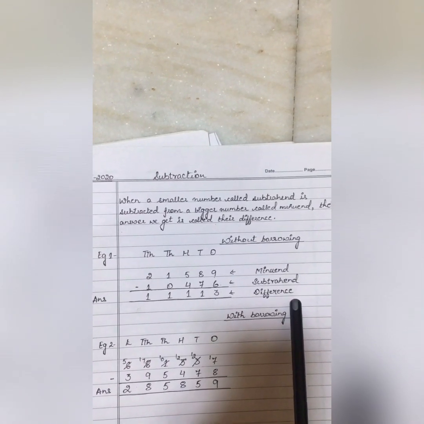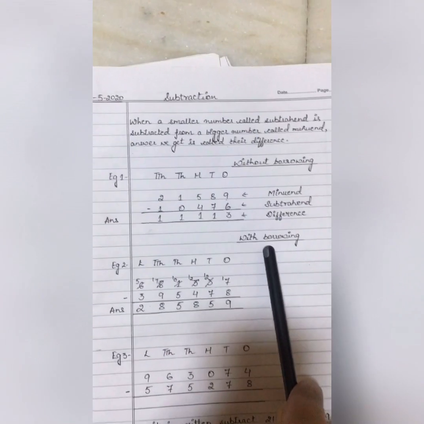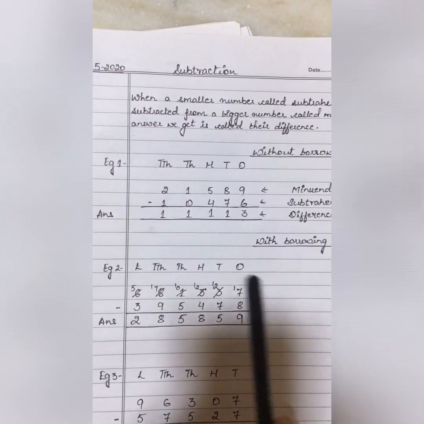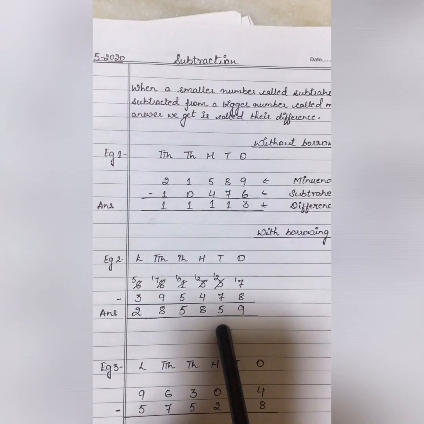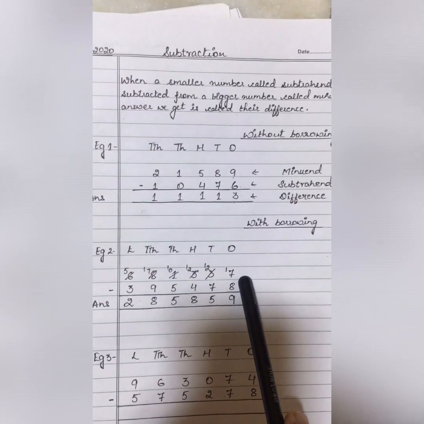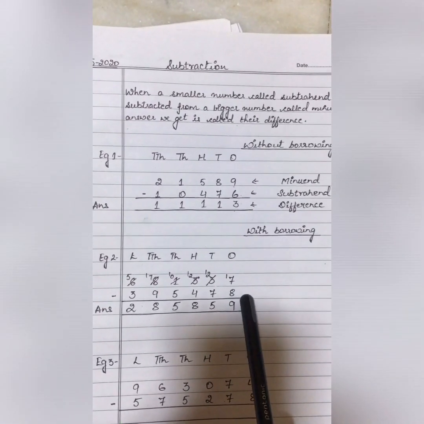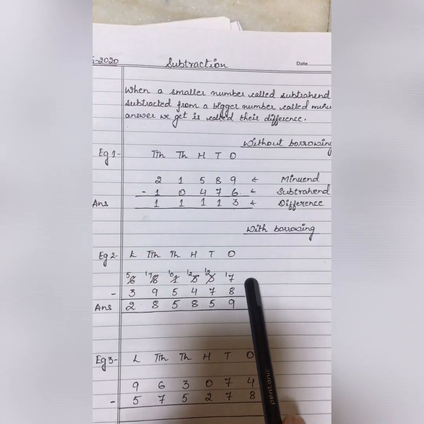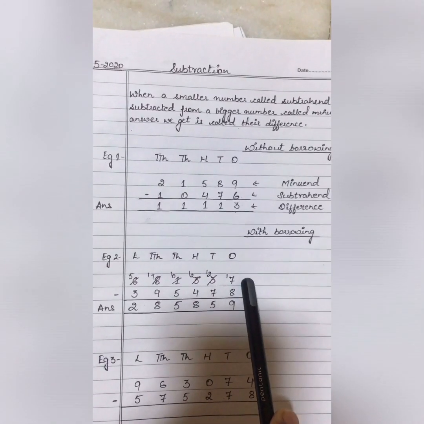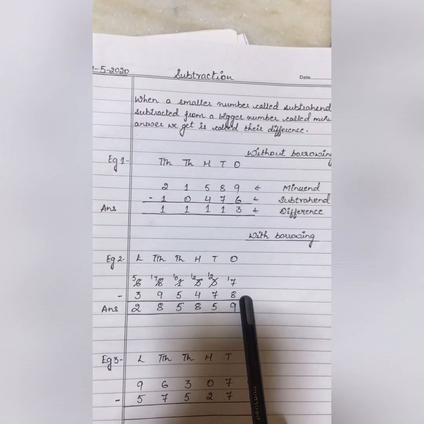Let us understand it more by the next example of with borrowing. Now children, here we have to borrow. Let's see how we will do this sum. Okay, so at ones place we can see that the number 7 is written and below it we can see that the number 8 is written. We cannot subtract a greater number from a smaller number because above 7 is a smaller number and below 8 is a greater number.